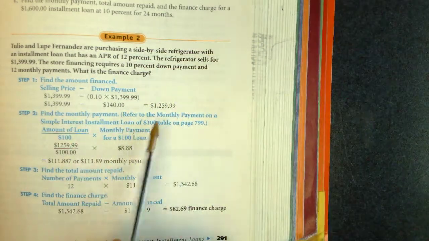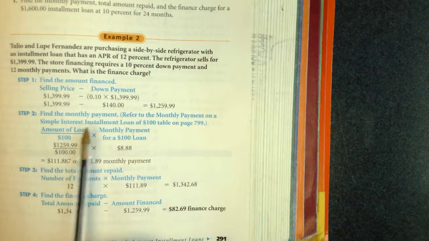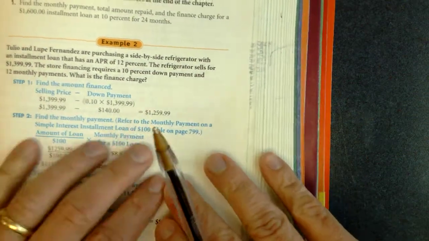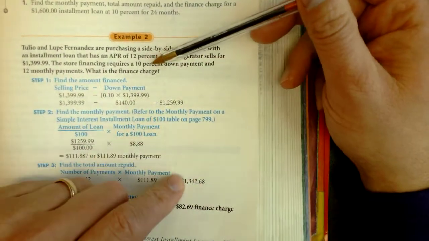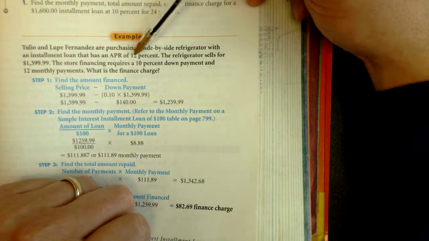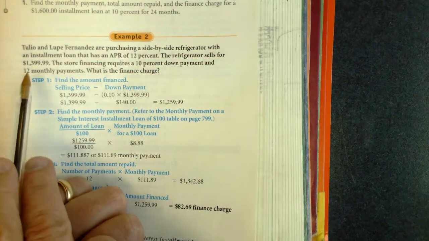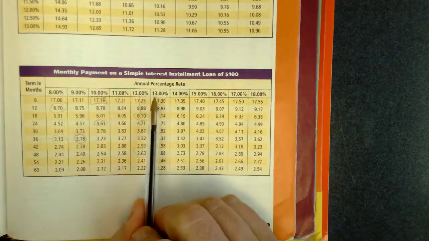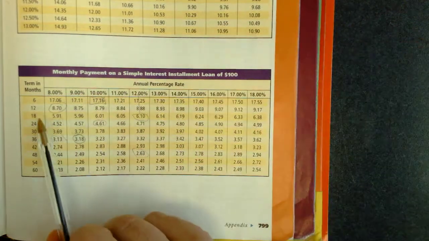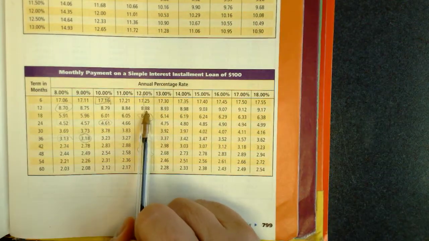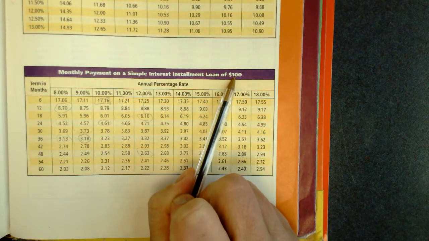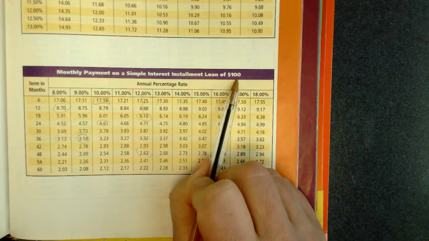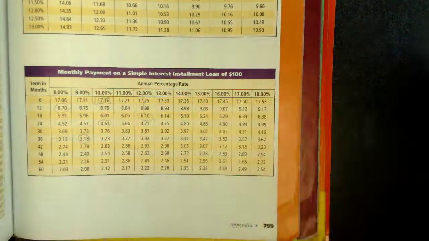So now this is the amount we're going to have to borrow. We're going to go to that installment loan chart we have in the back of the book. It's on page 799. And what we're going to do is use our percentage and the number of months. So our APR, our interest rate, is 12%, and we're going to pay it off in 12 months. So I'm going to go back to the chart and do 12% for 12 months. Here's my 12%. If I come down to 12 months, that's going to be $8.88 for every $100 I borrow. So I want to remember that $8.88, and that's for a $100 loan. My loan is for more than $100, so I'm going to have to do a little adjusting here.